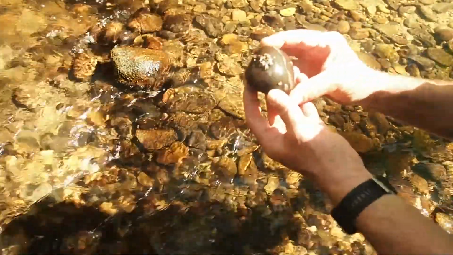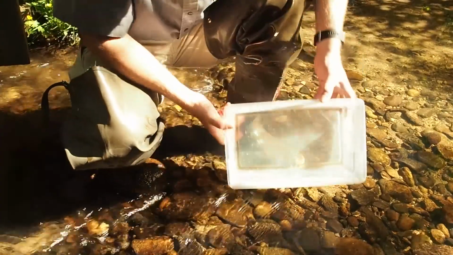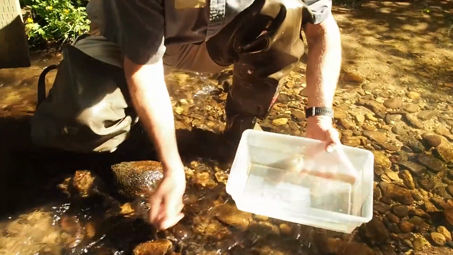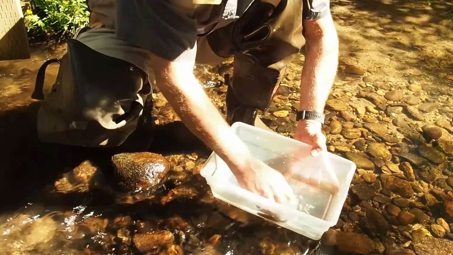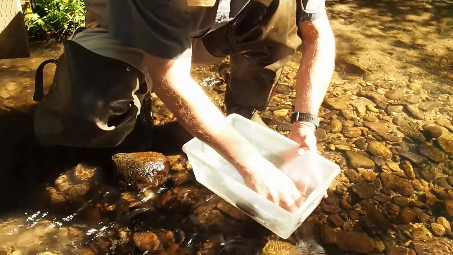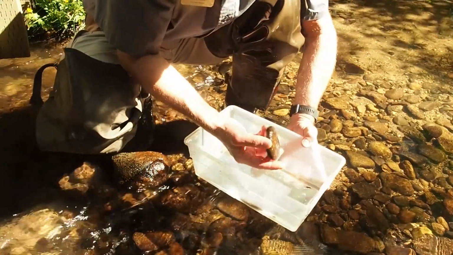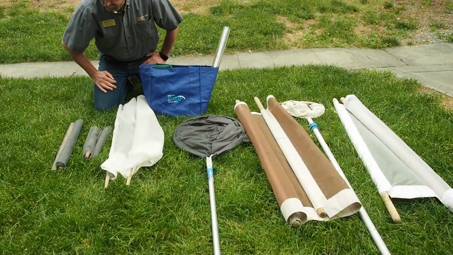Just turn over rocks in the stream to find some types clinging onto the rock. You can use the small plastic bin included in your kit to swish the bugs off of rocks and leaves. Just add an inch or so of water and swish off any bugs you find on any sort of stream substrate.